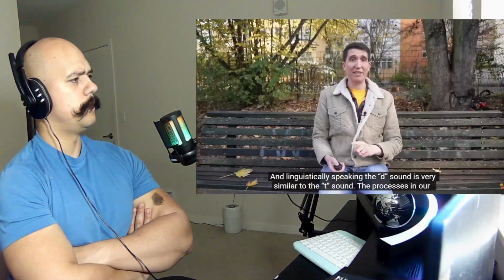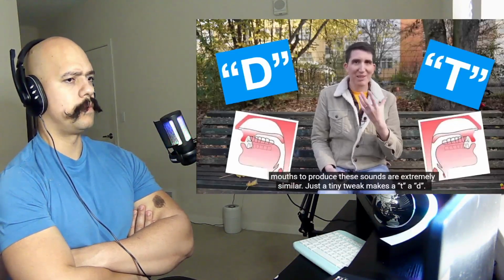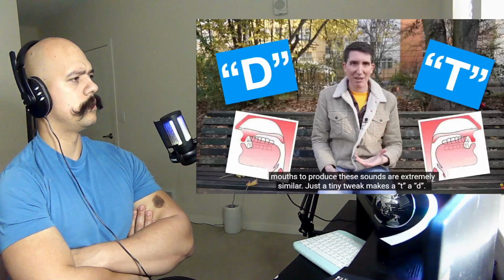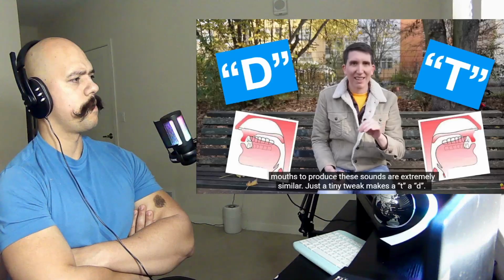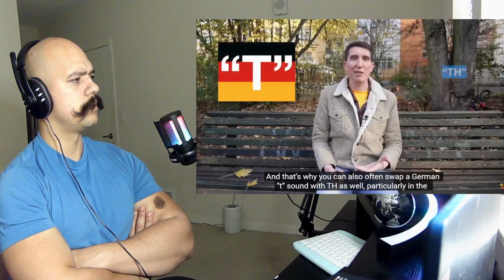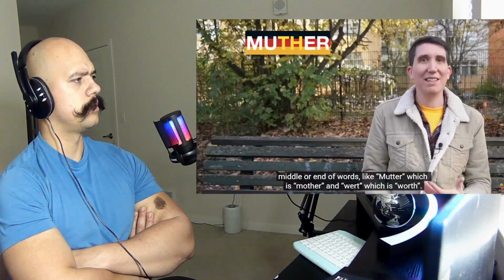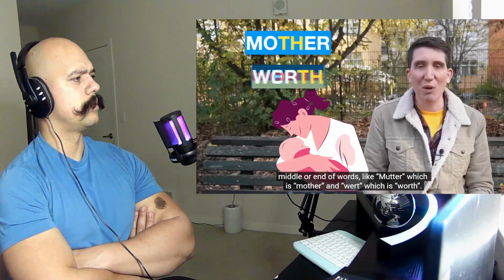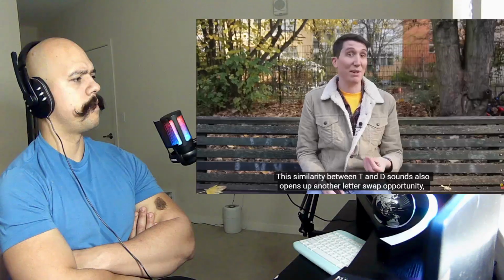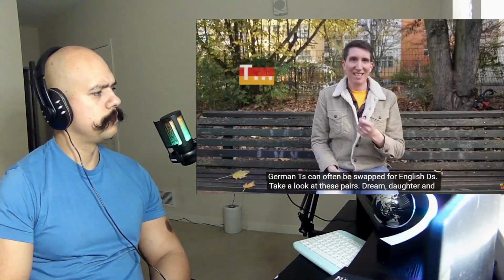Now, linguistically speaking, the D sound is very similar to the T sound. The processes in our mouths to produce these sounds are extremely similar. Just a tiny tweak makes a T a D. And that's why you can also often swap a German T sound with TH as well, particularly in the middle or at the end of words like Mutter, which is mother, and Wert, which is worth. This similarity between T and D sounds also opens up another letter swap opportunity, this time between the two languages. German T's can often be swapped for English D's.